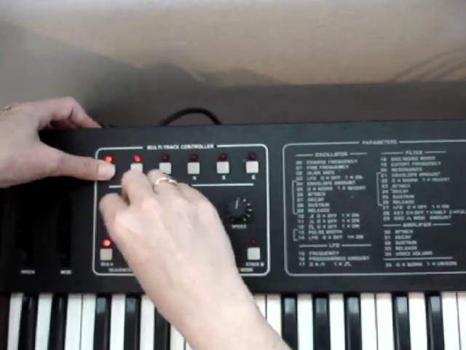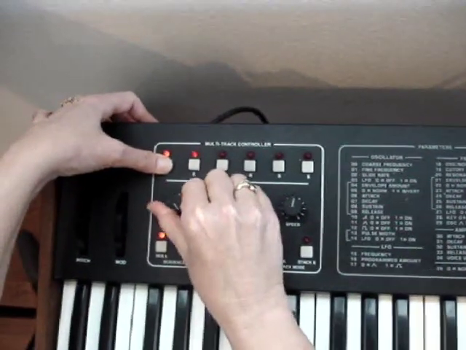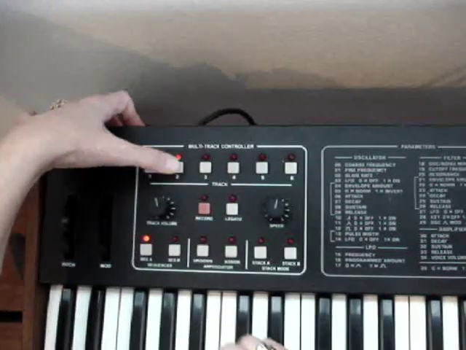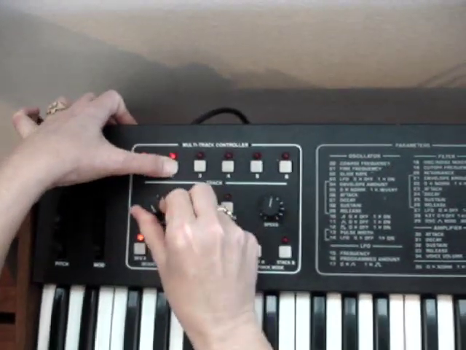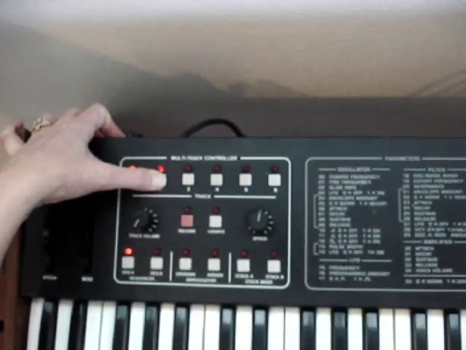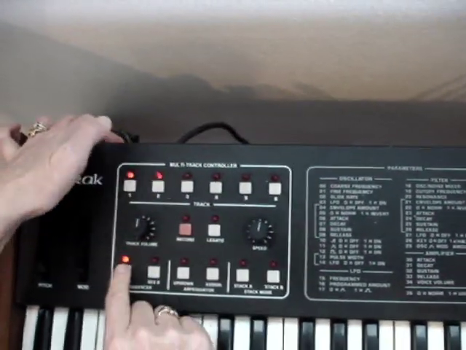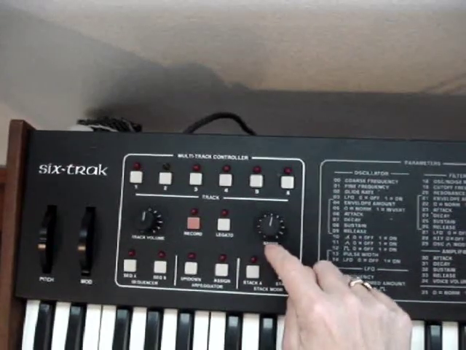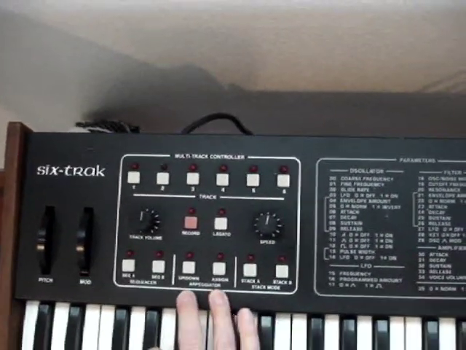Only this track is playing. I'm mixing it back in. I can do the same with this track, put it more in, or take it completely out. So you have a lot of flexibility there in track volume control, speed control. I've already showed you our arpeggiators.